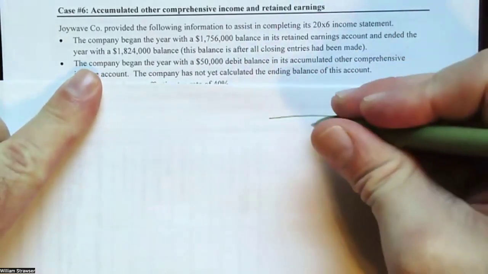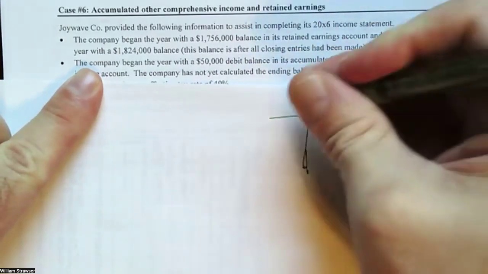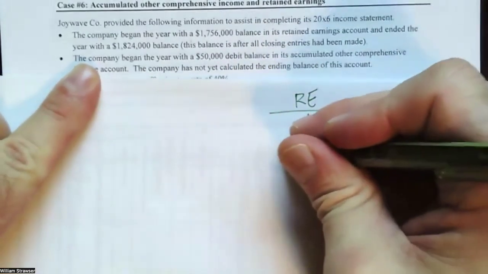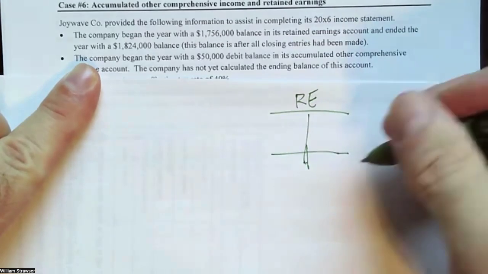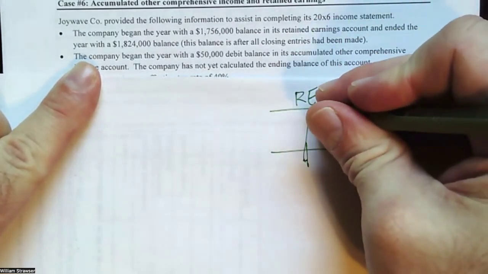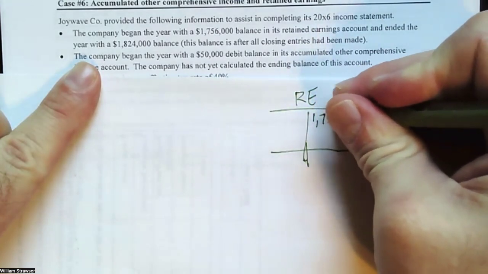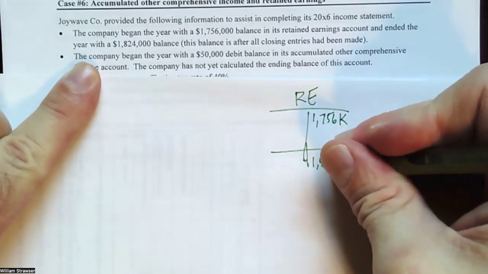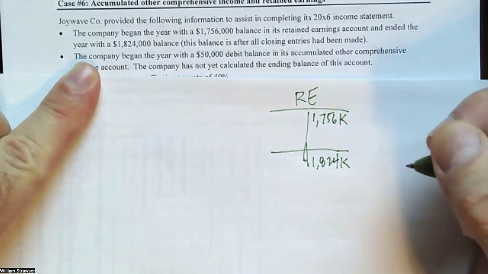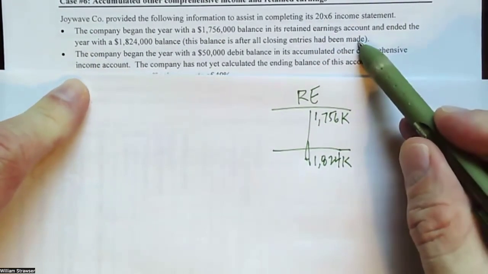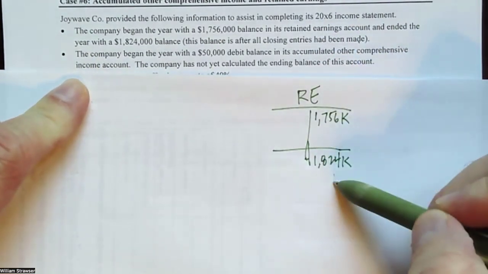I specify that, though I wouldn't necessarily need to, because with retained earnings, its ending balance, by definition, has had net income and dividends closed to it. So it started with $1,756,000 and it's ending the year with $1,824,000. This is all we get from that first bullet point of information. I can draw out a T account to track retained earnings.